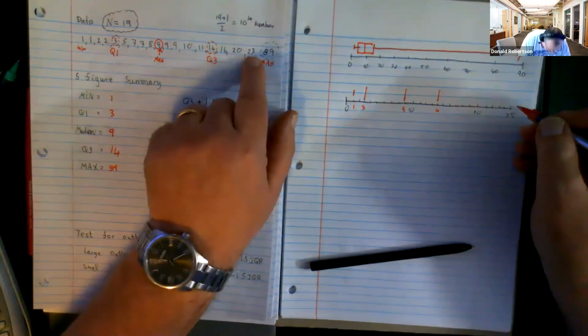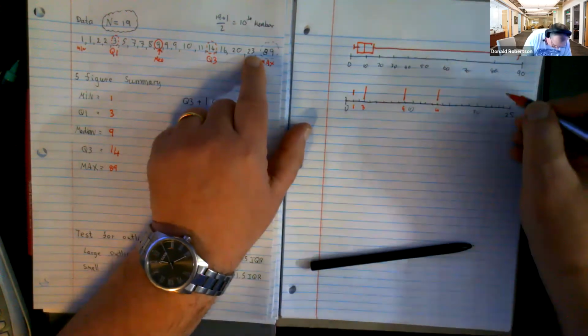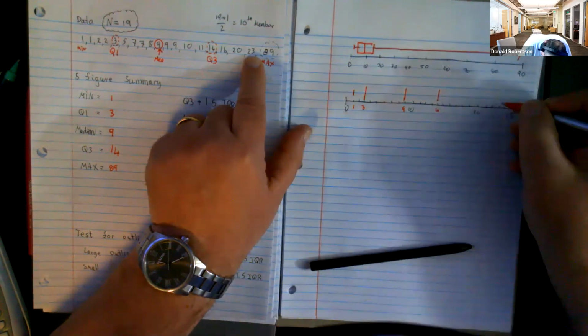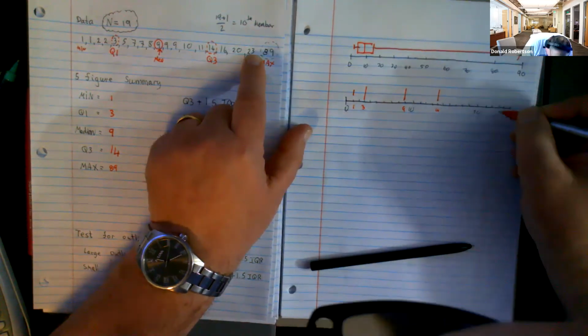The guy that we're going to use for the end, I'm not going to call him the maximum because it's still 89, but the second to the end, right? The next number up is this guy here.